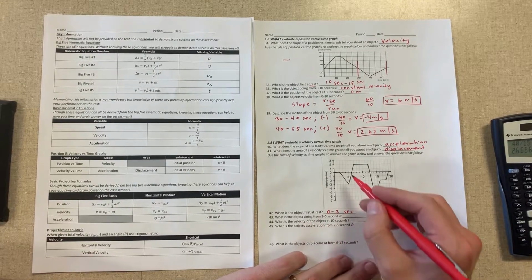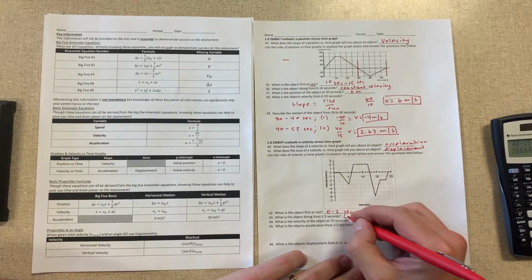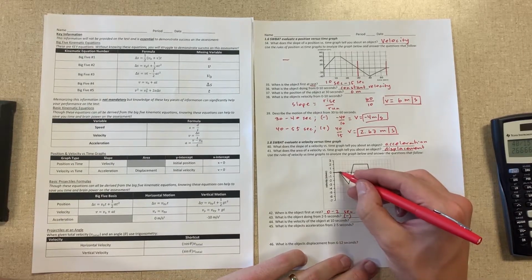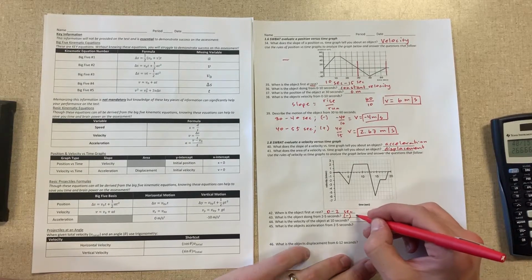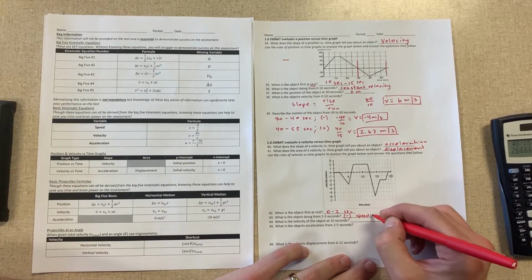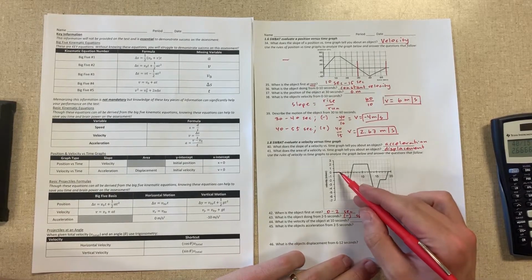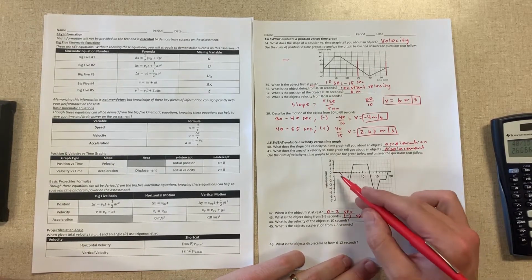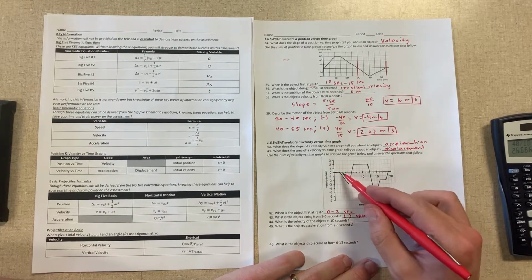So what is the object doing from 2 to 5 seconds? From 2 to 5 seconds, it's on the negative side, so it's traveling in the negative direction. And because this line is getting further away from the 0, it is said to be speeding up. There are no curved lines on a velocity versus time graph, so this straight line would indicate that it is an object that is speeding up because it's traveling away from the 0 line.